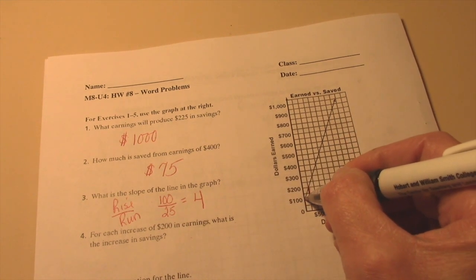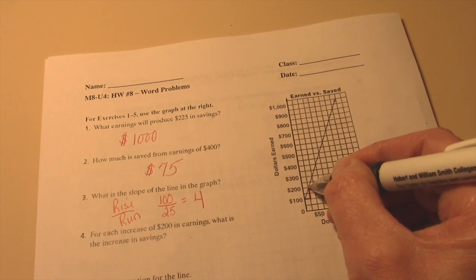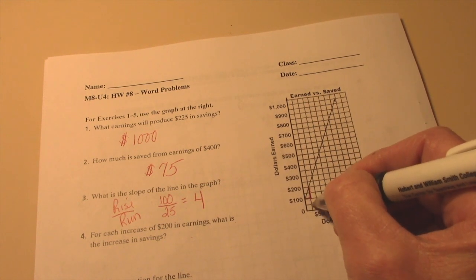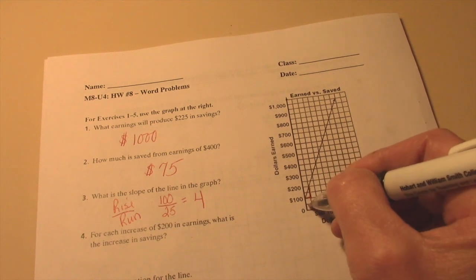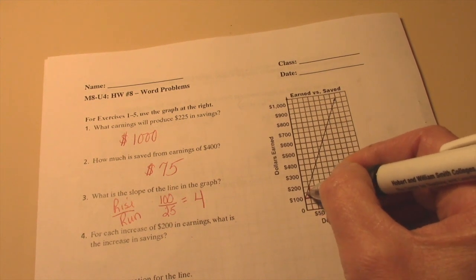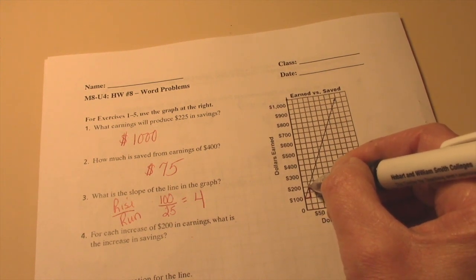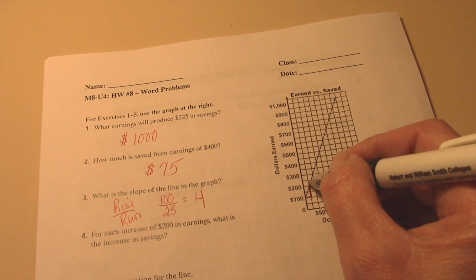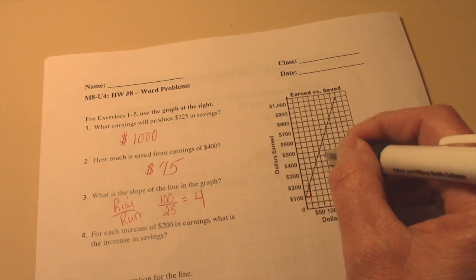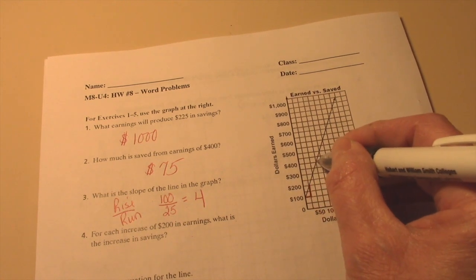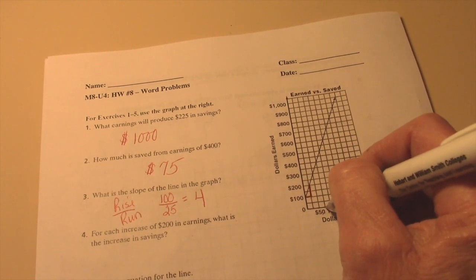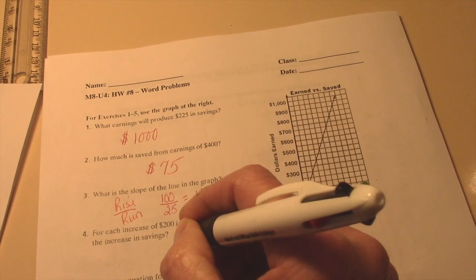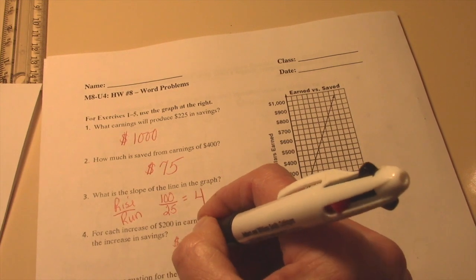So from 100 to 200, the width is 25 and it went up to 200. So from $200 to 400, it went all the way over to 75. So it is increasing by $50.